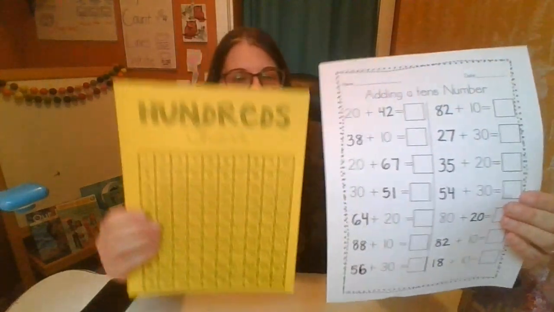So for math today, you'll need a paper that looks like this and your hundreds chart. Okay, so last week we were practicing adding tens to our numbers. Now, what did you discover when you added 10?